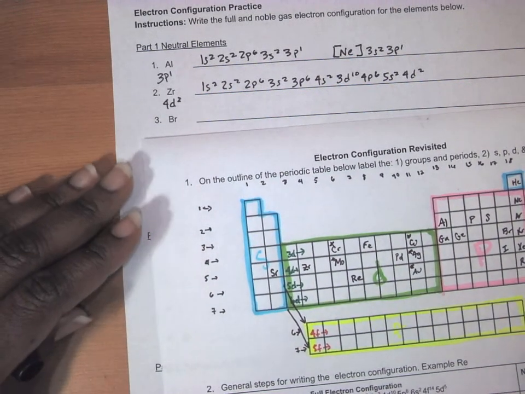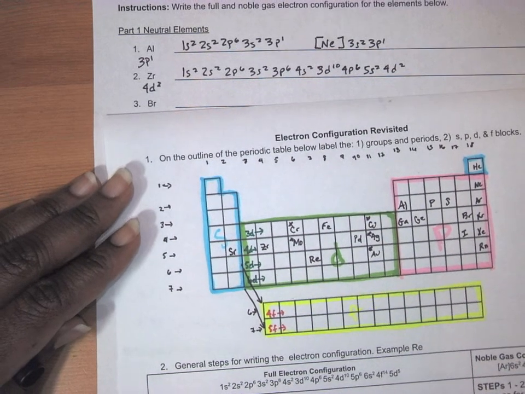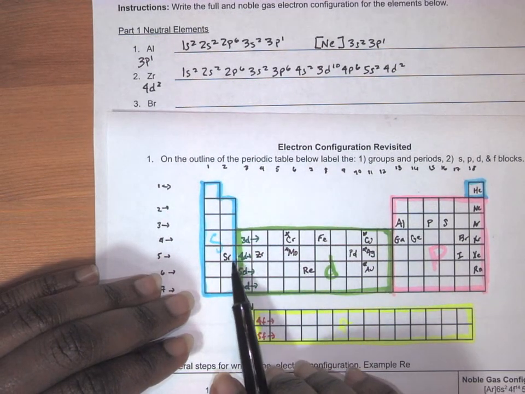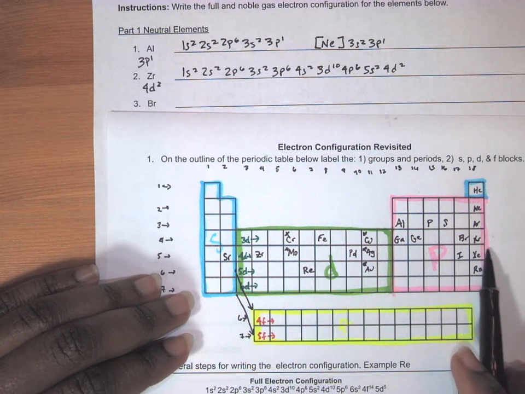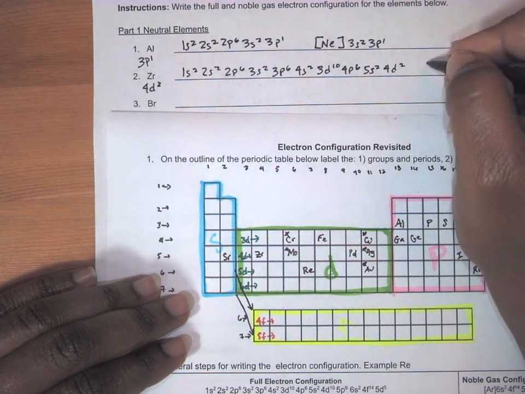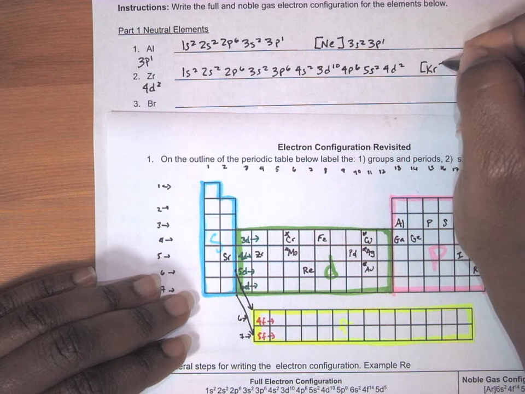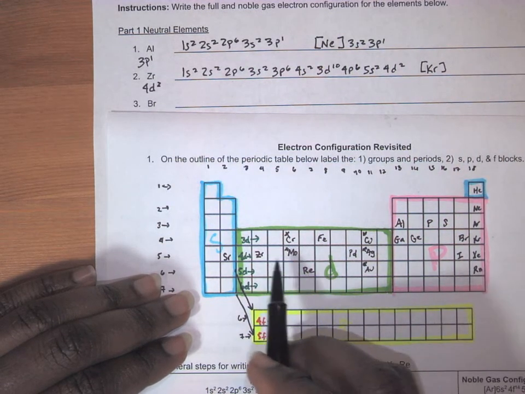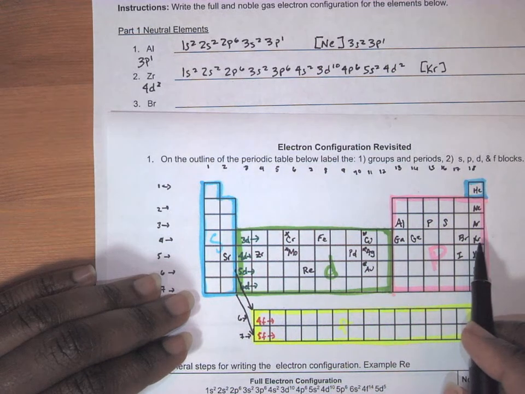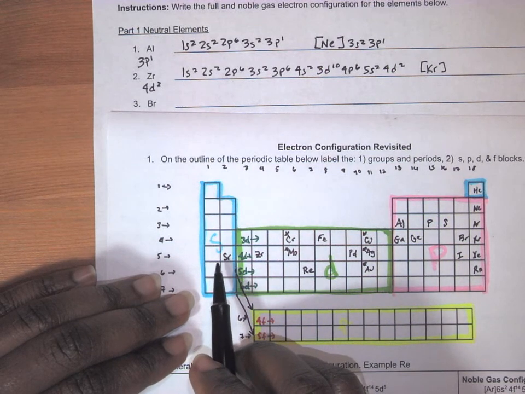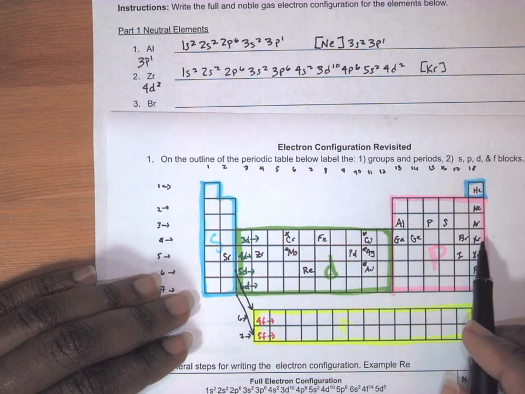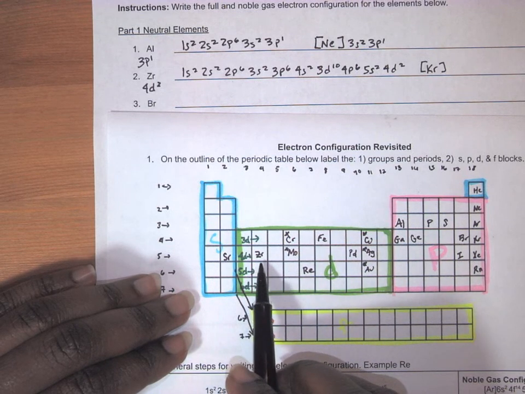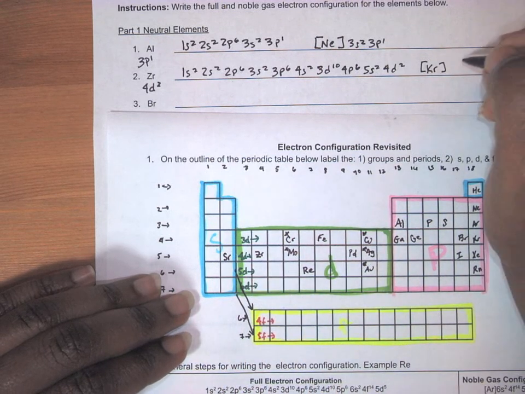All right, and now we'll do our noble gas configuration for this. So once again, I find the noble gas in the period or row above it. So zirconium's in the 5th period. I need to use the noble gas in the 4th period. That's krypton. I'm going to write that in brackets. And then what I have to fill in is the rest. I've taken care of all of this part of the electron configuration up until the 4p6. So now I'm up to the 5s2, 4d2.